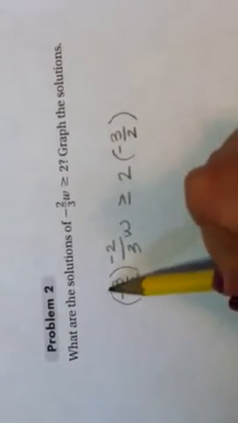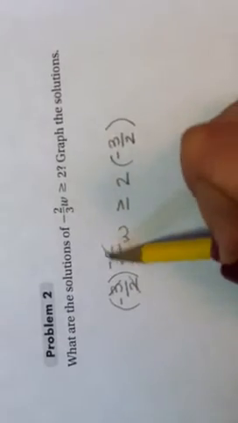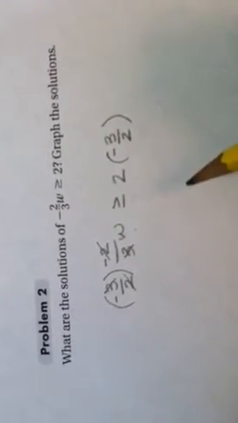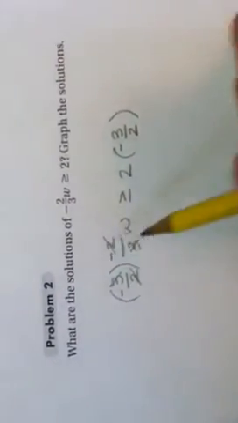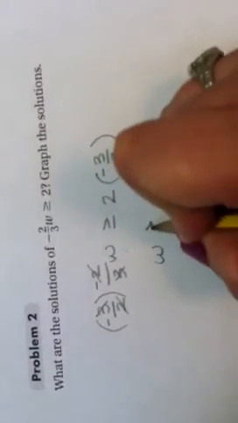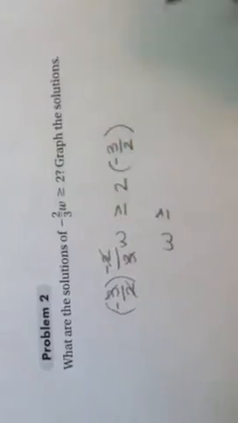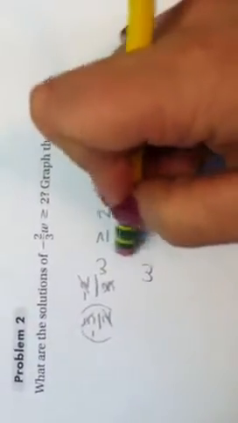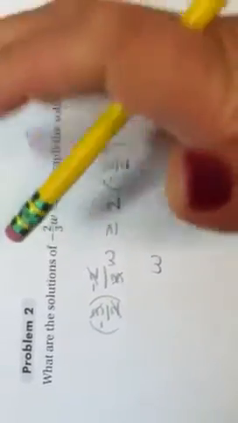And we see how these cancel out. Negative 3/2 times negative 2/3 equals 1. So w is greater than or equal to? Nope. In this case, because what I did was multiplied by a negative number, my sign is going to flip.